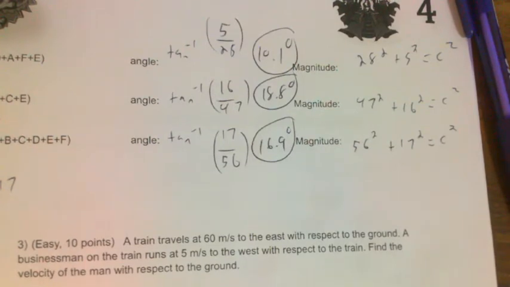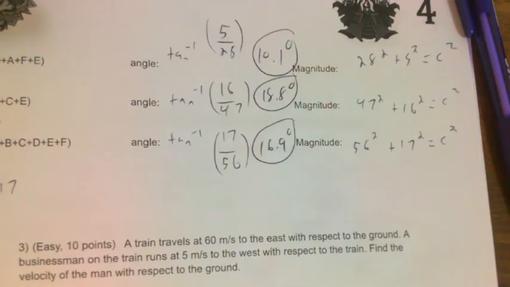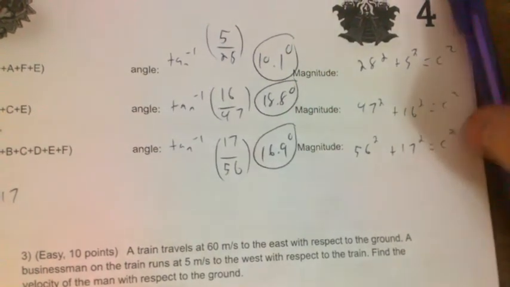28 squared plus 25 is square root of 809.